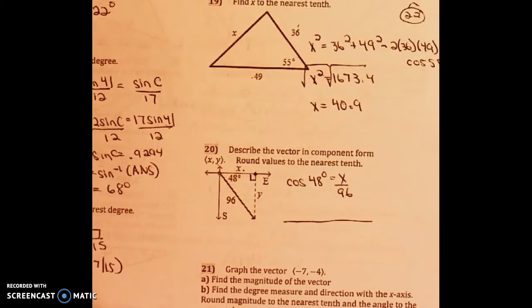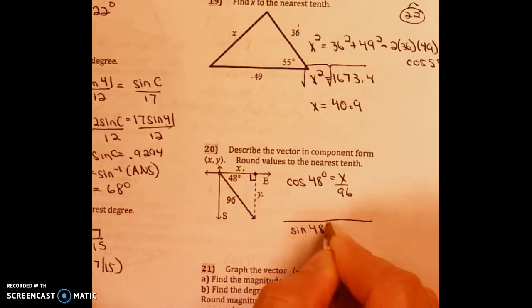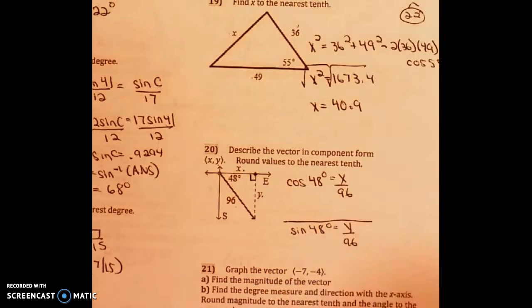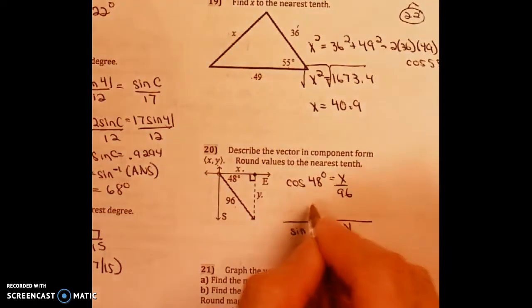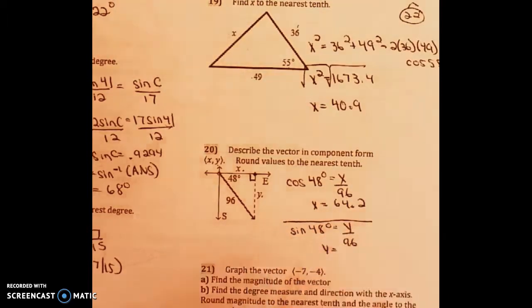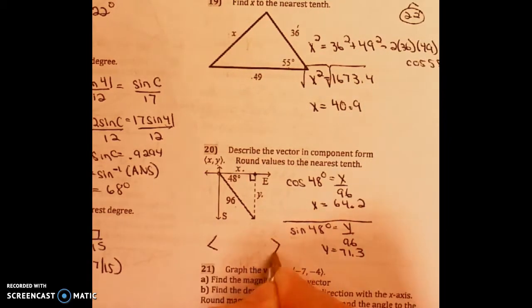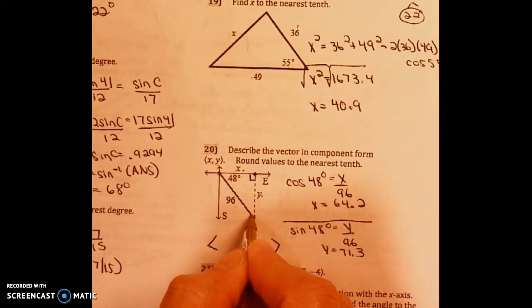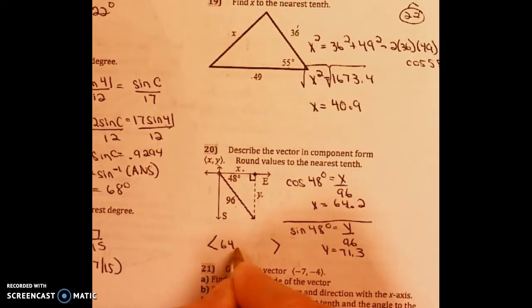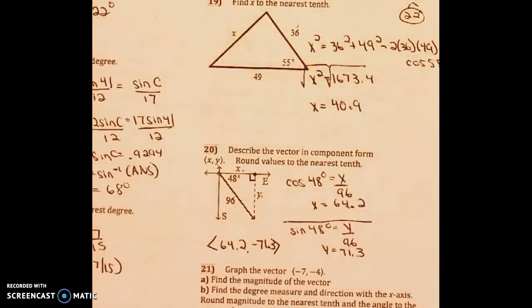Let's go set up the second equation. That's opposite over hypotenuse. And we get the following. We get x equals 64.2. Y equals 71.3. Now we just need to finish it up. Notice you are going right and down. That means my x remains positive, but because I'm going down, my y is negative.